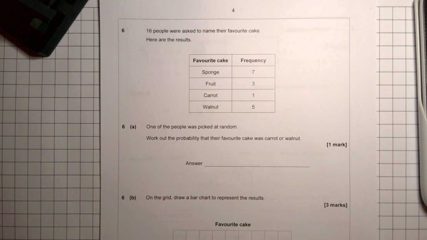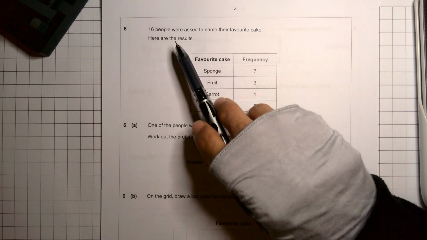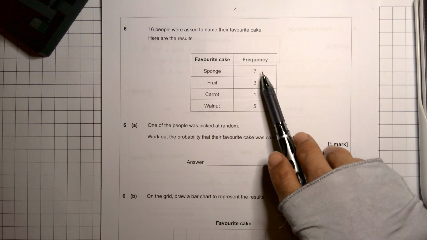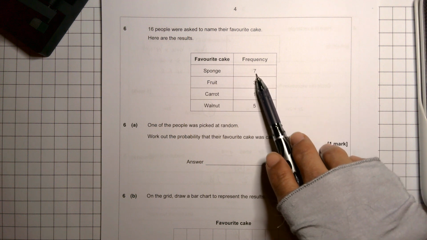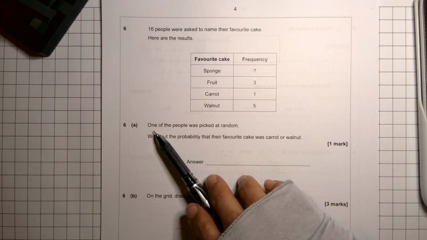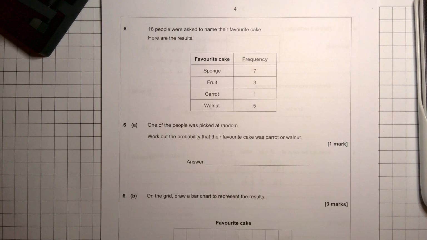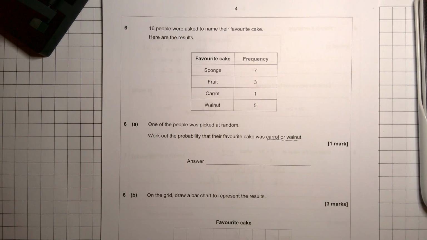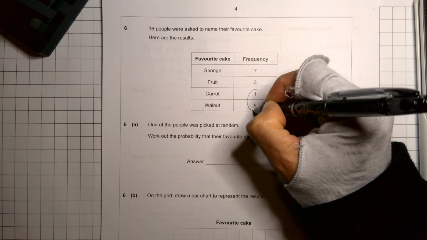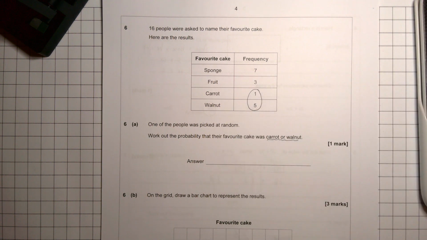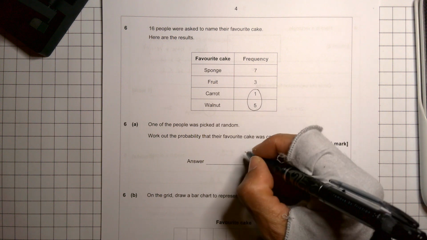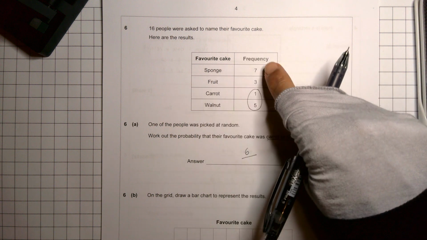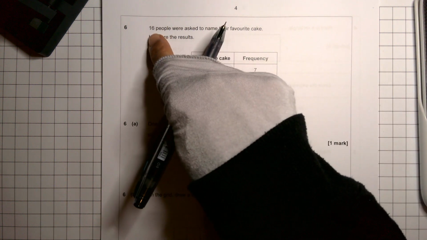We're on to question number 6. Question number 6 tells us that there are 16 people and they were asked the name of their favourite cake, and here's some cakes. Here's the frequency telling us how many. 7 people like sponge cake, etc. One of the people was picked at random. Work out the probability that their favourite cake was carrot or walnut. So where is the carrot and walnut? Here we are. So if we add those together, 5 plus 1 is 6. So there's a 6 out of a total. And how many people were there? Well, if we add these together we get 16, but up here it also says 16.